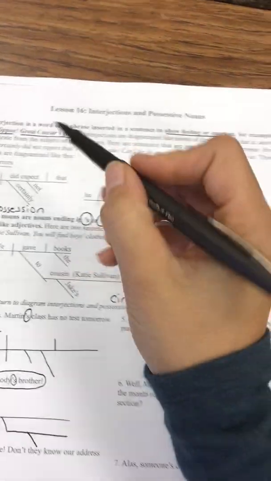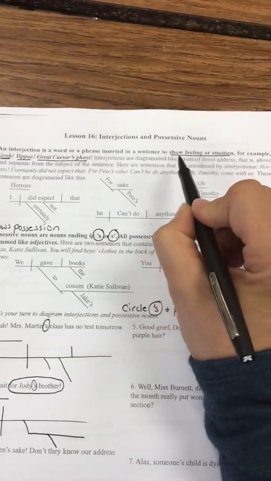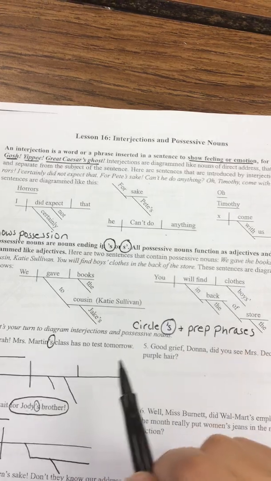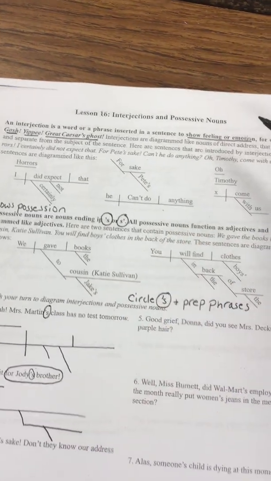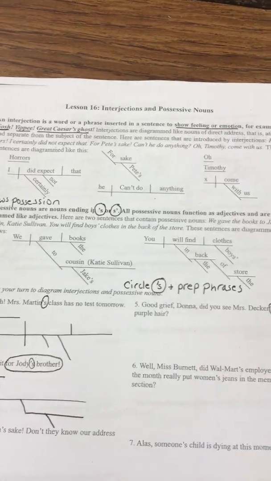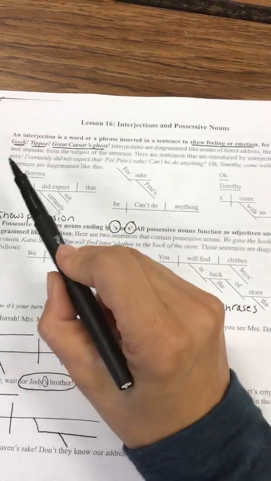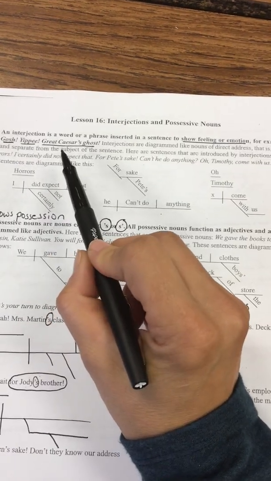Okay, this video is on lesson 16, interjections and possessive nouns. Interjections just show feeling or emotion. They're usually at the beginning of a sentence, your interjections, so similar to direct addresses. And they show emotions like, gosh, yippee.